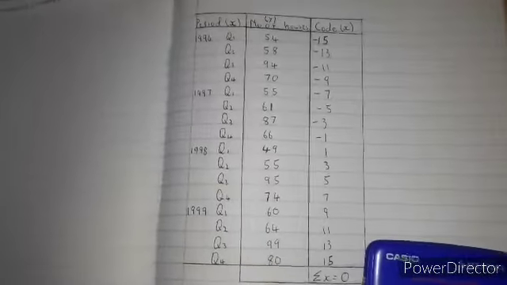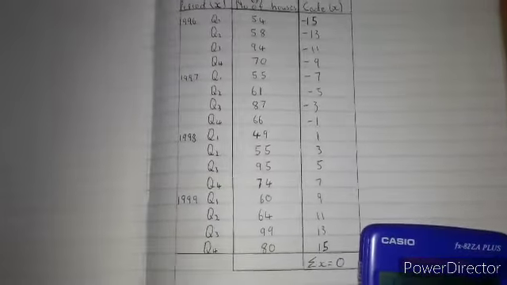This is the y column, the number of houses.